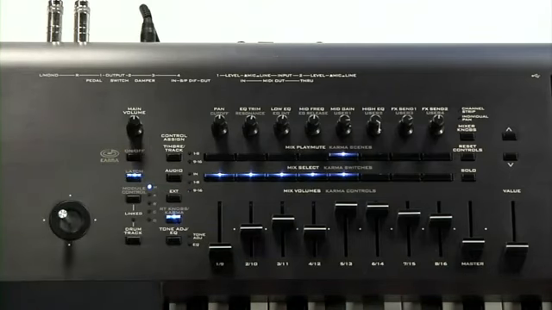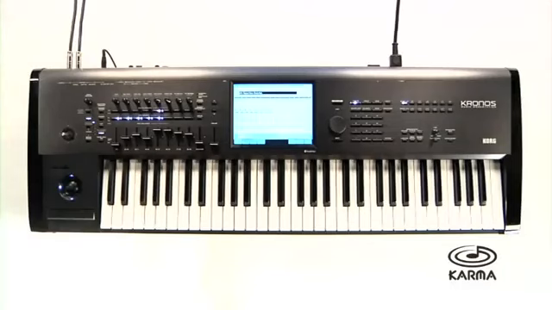Of course, you can combine Karma and drum track in combi mode as well. Select A22.